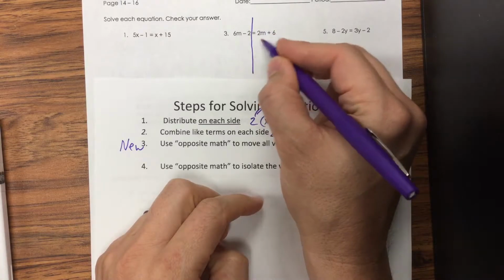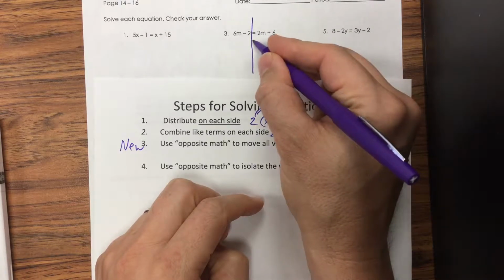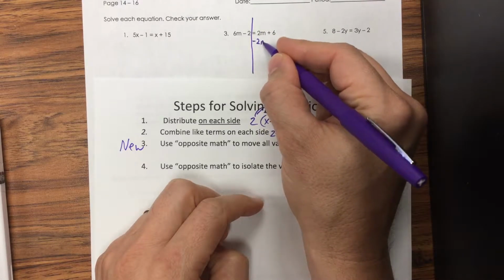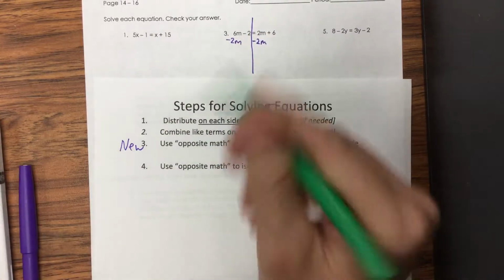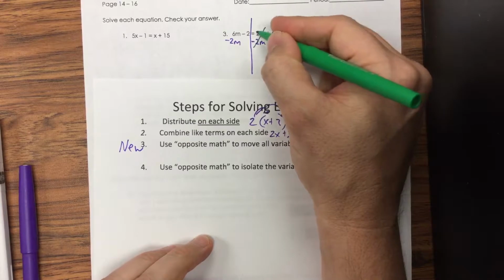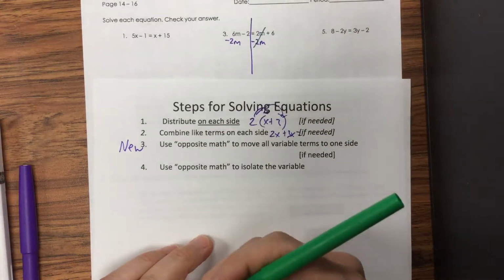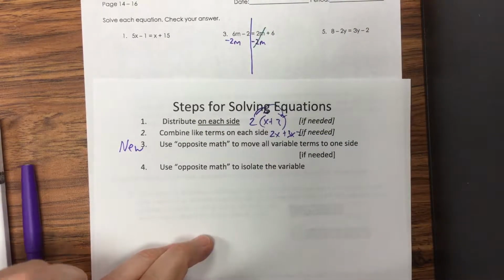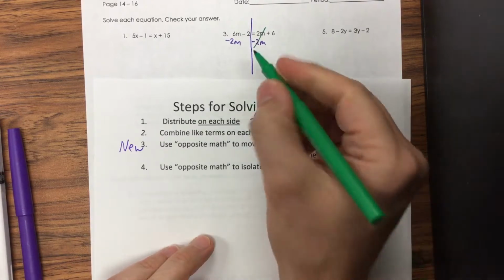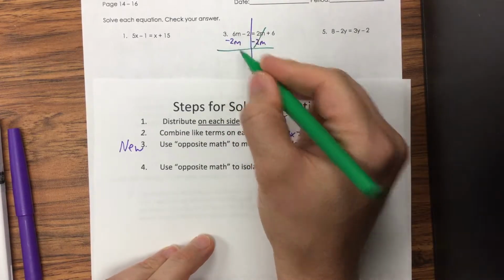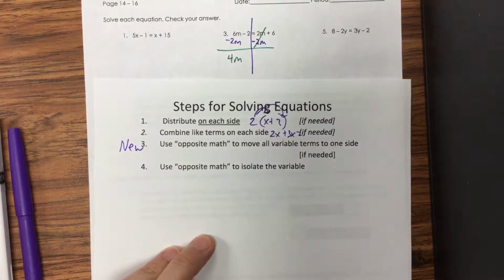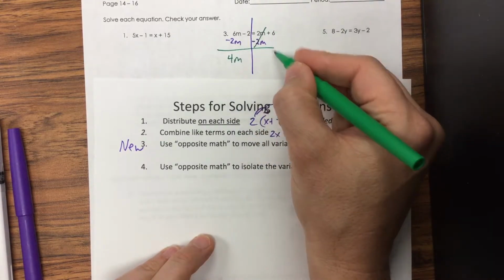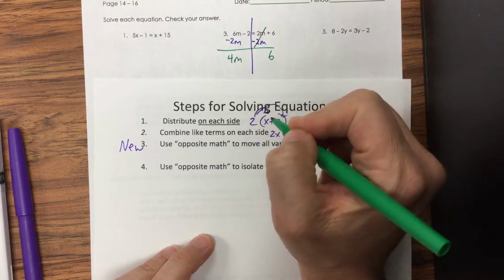So this 2m, using opposite math, becomes a negative 2m on both sides. I do that so the two m's will both cancel over here. So they're gone. I don't have any m's on the left anymore. On the right-hand side, I have 6m minus 2m. I get 4m. All right? Then I bring down my 6. It's all I have left over there.